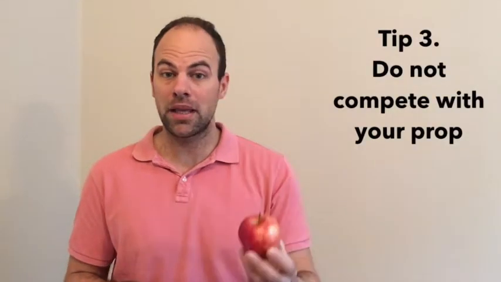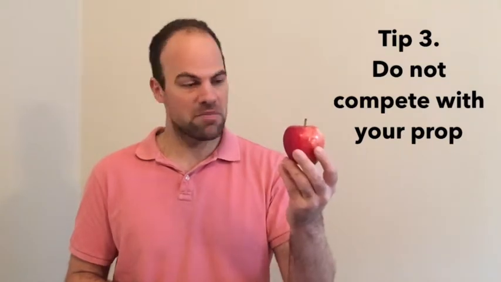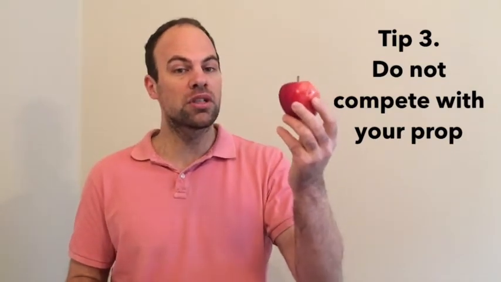But then, and here's my tip number 3, do not compete with it. What does that mean? That means that as soon as you're done using it, you put it away. If you don't put it away, you may end up competing with the prop in terms of the audience's attention, and chances are you might lose. So make sure you put away your prop and then continue talking about your next point.